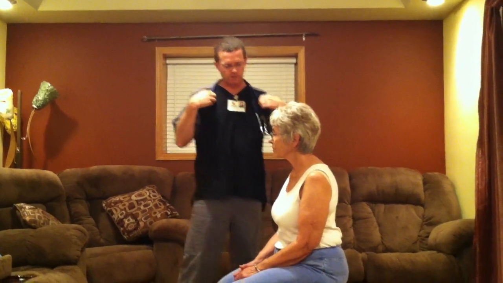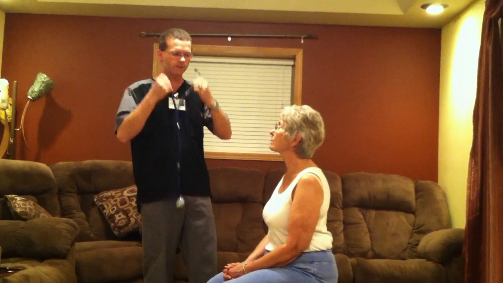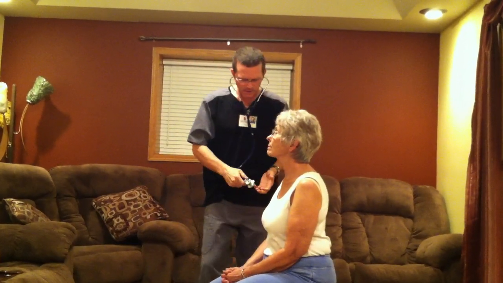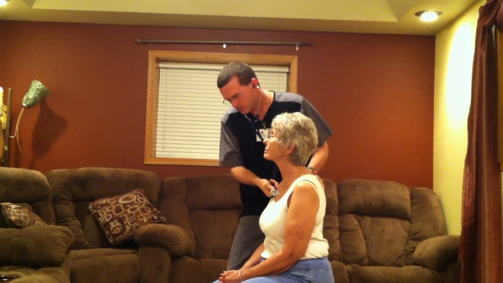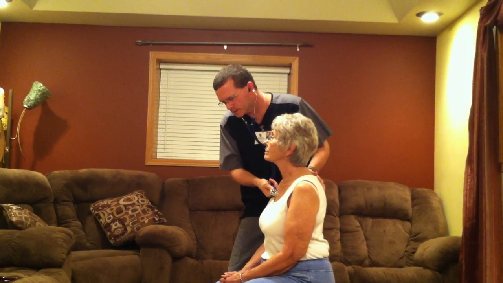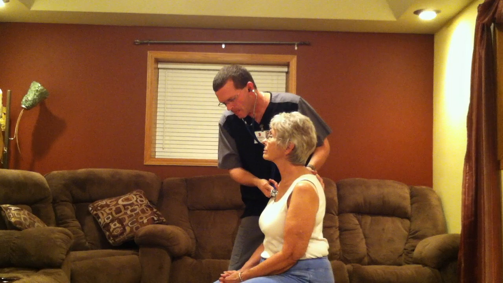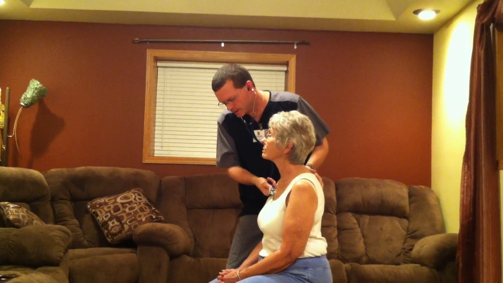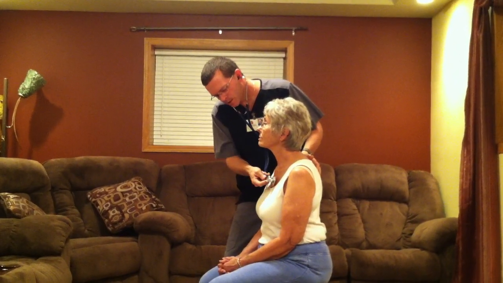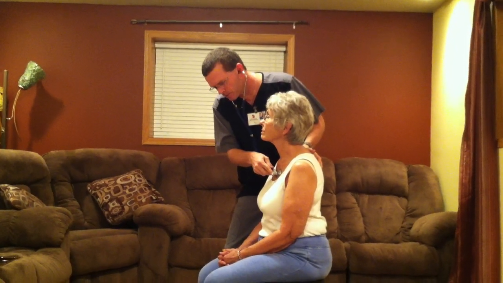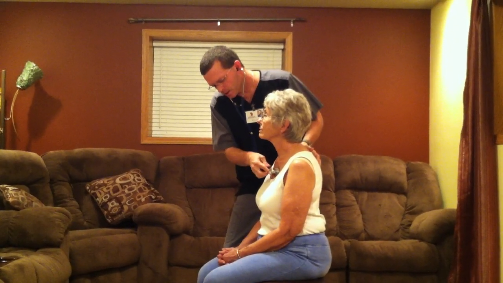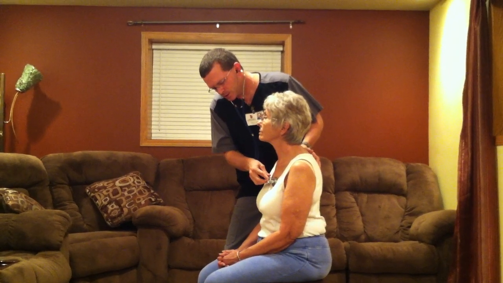Auscultation of heart sounds. We will then auscultate the various heart sounds, starting in the aortic area. Just have the patient breathe nice and easy and normal. That is the area of the aortic valve. And then we would assess and listen to the area over the pulmonic valve, down just a touch.